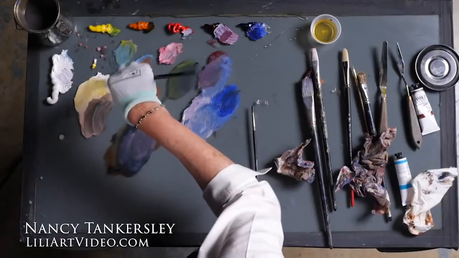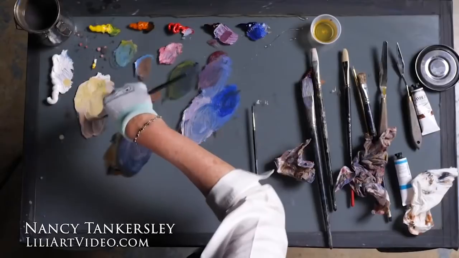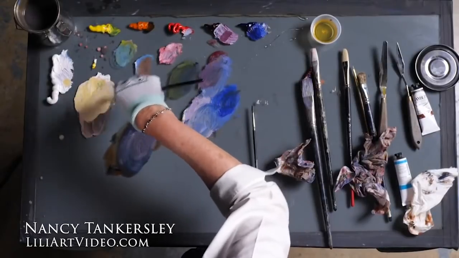Now I'm going to be painting the light side of her hair, dipping back into one of my light mixtures.